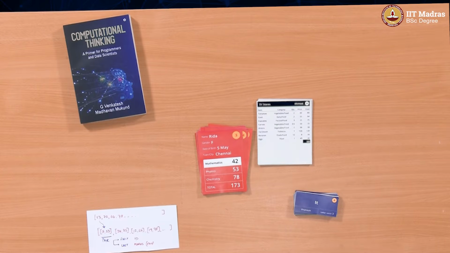Supposing we say that 2 students whose marks are within 10 in physics and maths, both. In maths the marks difference is less than 10, physics also the marks difference is less than 10. If so, let us say these 2 students have very similar performance.